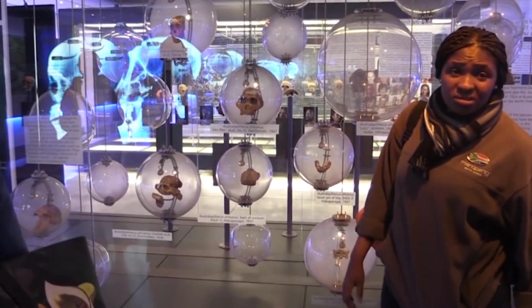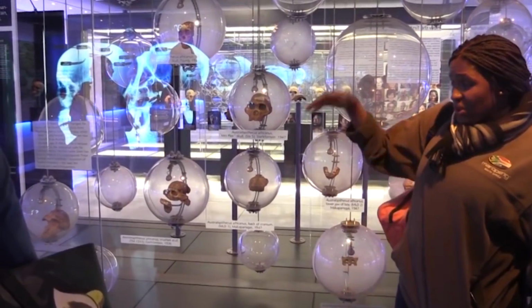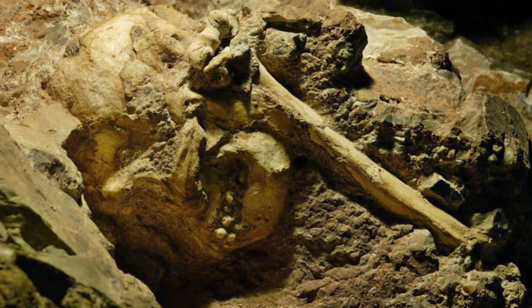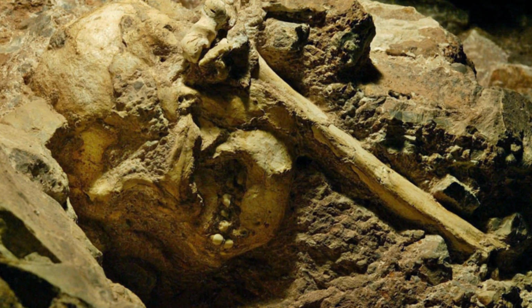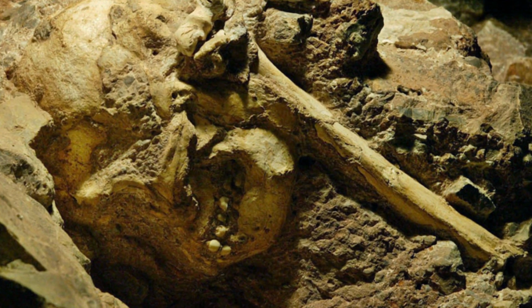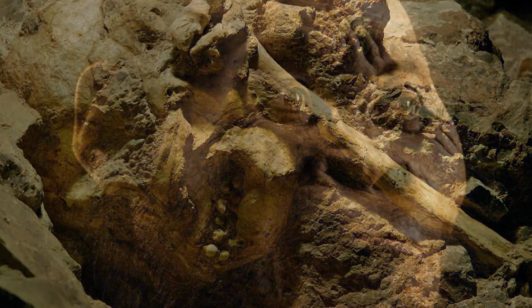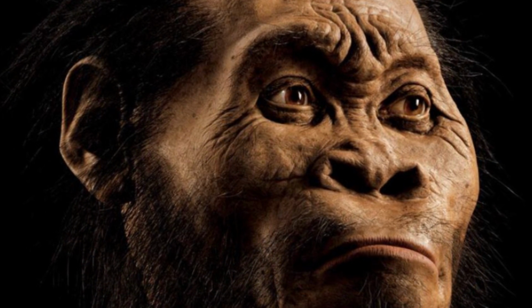In 1924, they found the remains of hominin fossils. These fossils suggest that the Homo species, which include Homo erectus, Homo sapiens, and others, lived in the area approximately 3 million years ago.